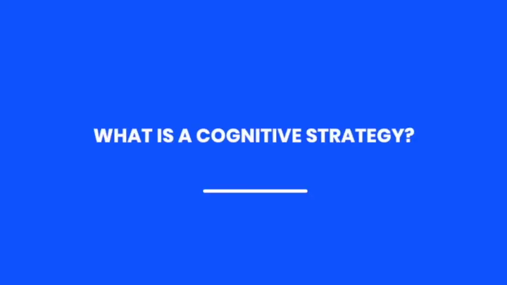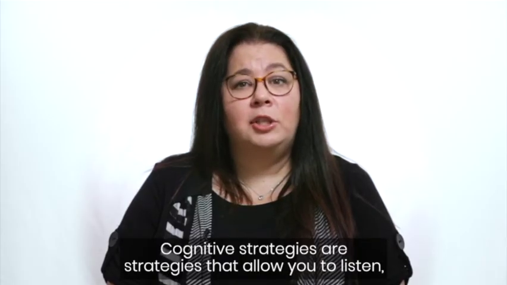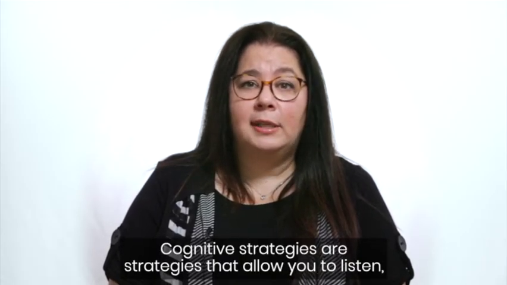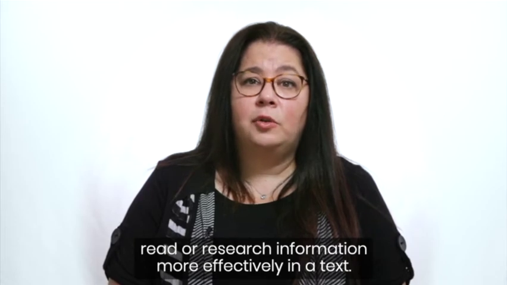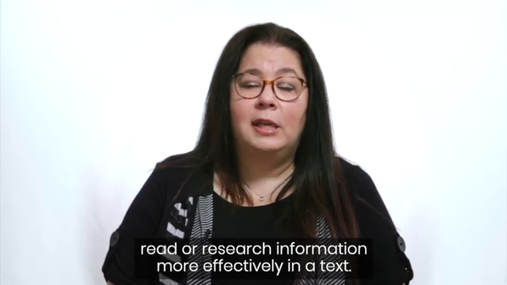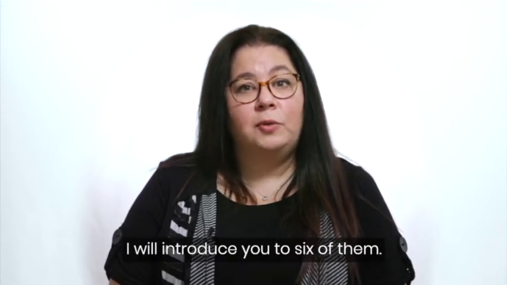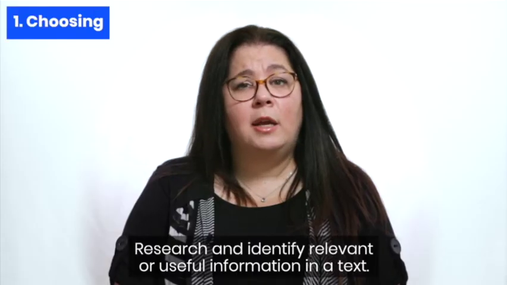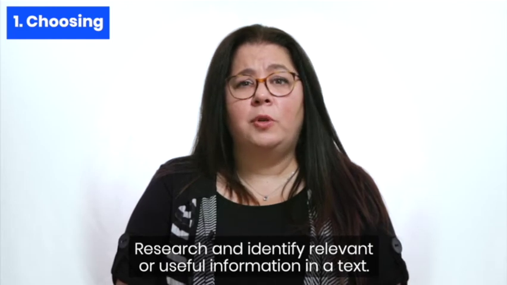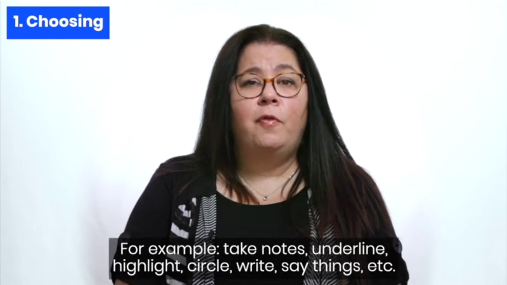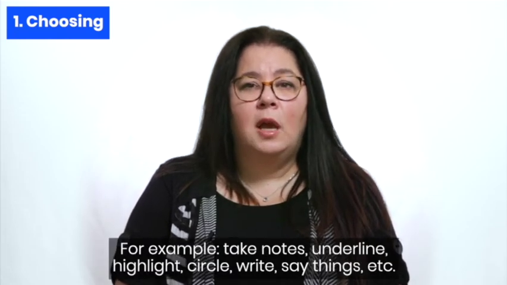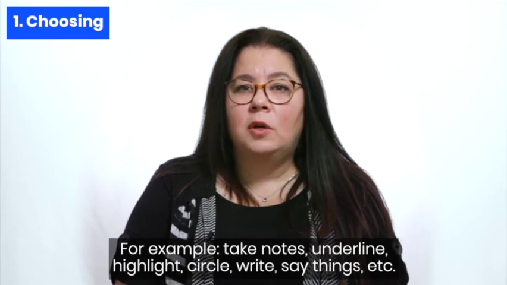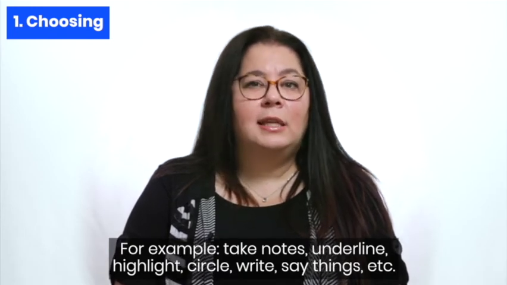What is a cognitive strategy? Cognitive strategies are strategies that allow you to listen, read, or research information more effectively in a text. I will introduce you to 6 of them. The first one is choosing. Research and identify relevant or useful information in a text. For example, take notes, underline, highlight, circle, write, and say things, etc.